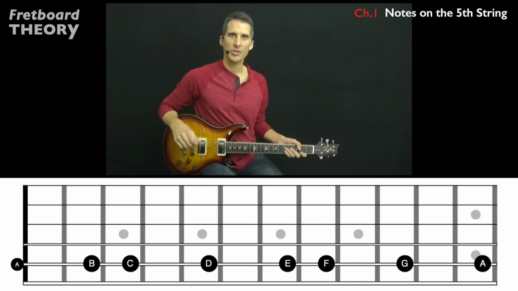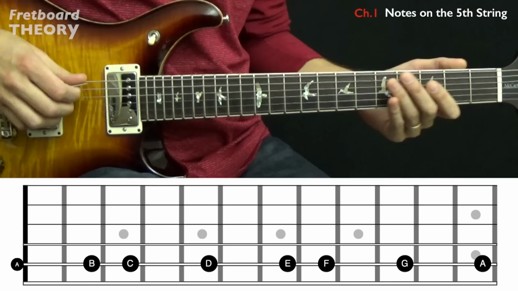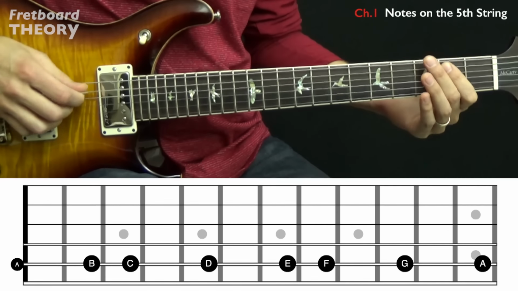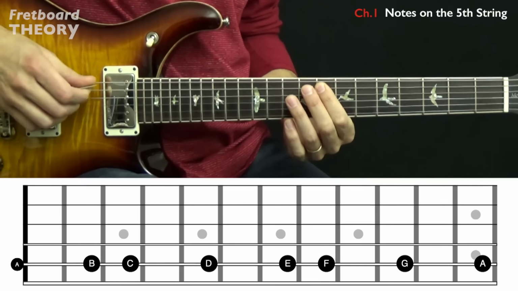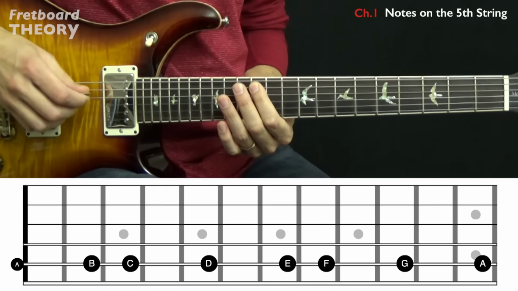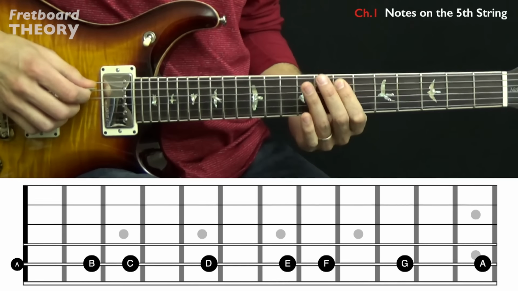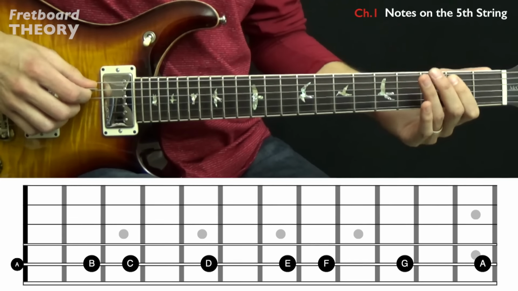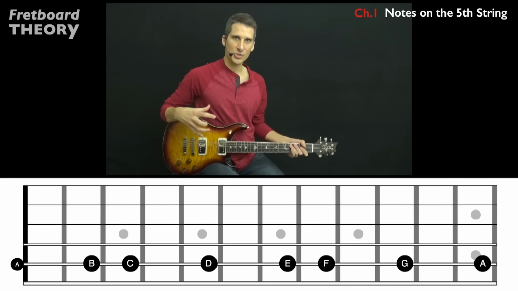Now that you are familiar with the notes along the fifth string, take a few minutes to review them. Review them in both directions and call out the note names as you go, like this. A, B, C, D, E, F, G, A, G, F, E, D, C, B, A. When you're ready, resume this lesson and learn the notes on the sixth string.